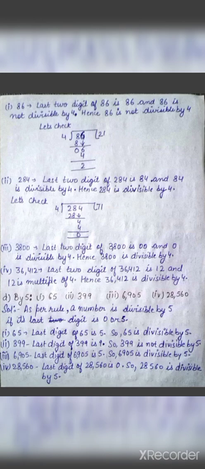Now we will talk about the rule of 5. In the table of 5, if you see 5, 10, 15, 20, 25, our number ends with 5 or 0, right? So the rule is, a number is divisible by 5 if its last digit is 0 or 5. Okay, if the last digit is 0 or 5, then it is divisible by 5.